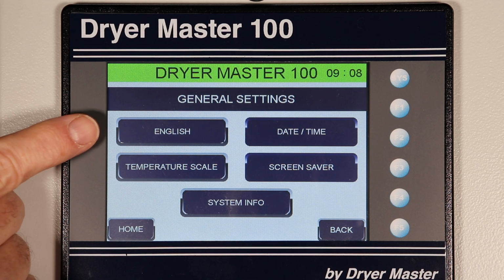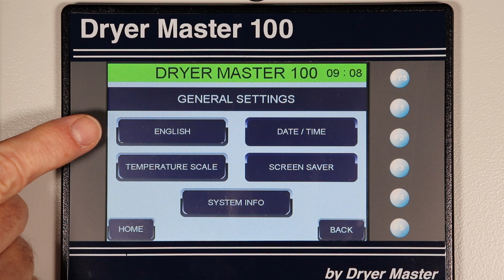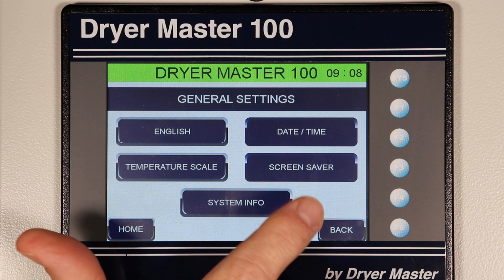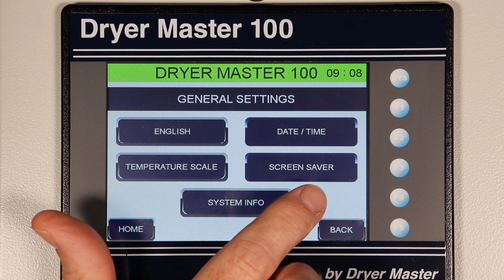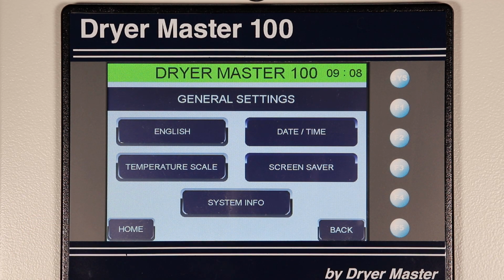The language, at the moment English is available. In the future we'll be adding additional languages. Setting the date and time, turning a screensaver on or off, you can play with those if you want to. Typically those are ones you don't really have to touch much.